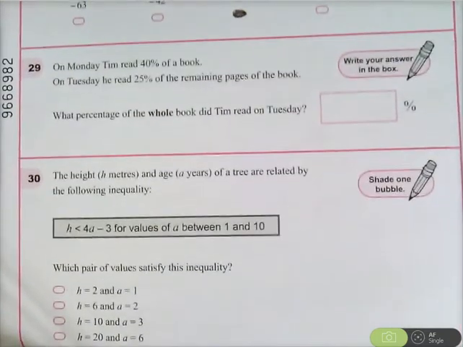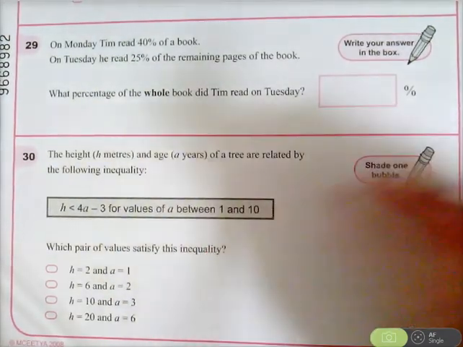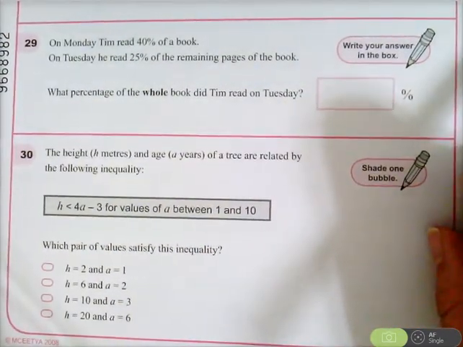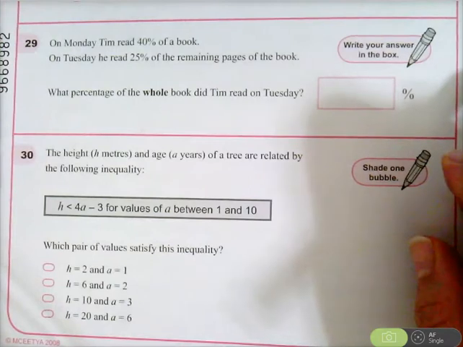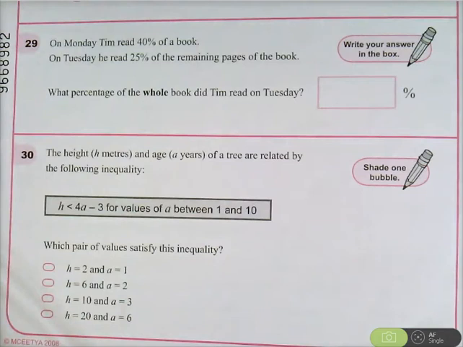Now for question 29. It says, on Monday, Tim read 40% of a book, and on Tuesday, he read 25% of the remaining pages. And the question is, what percentage of the whole book did he read on Tuesday?